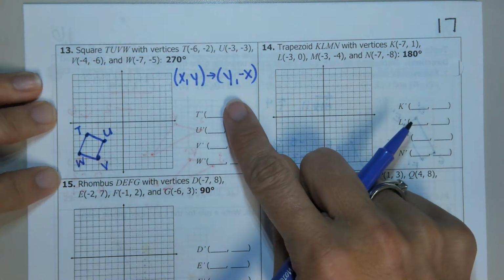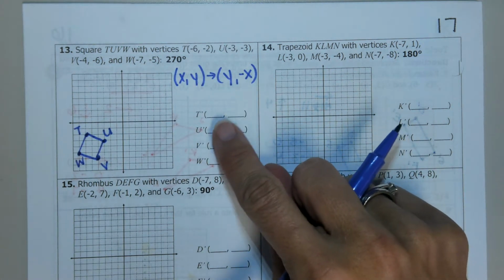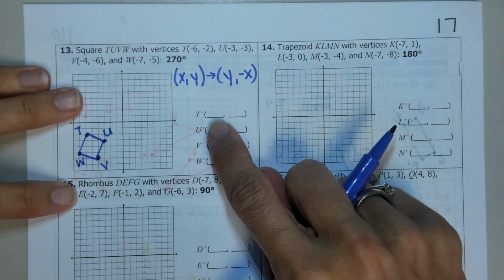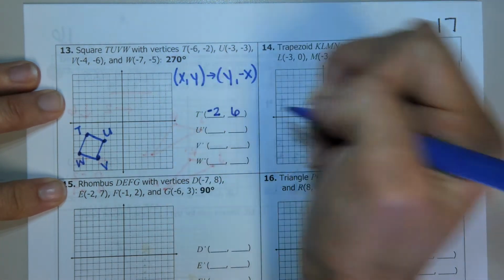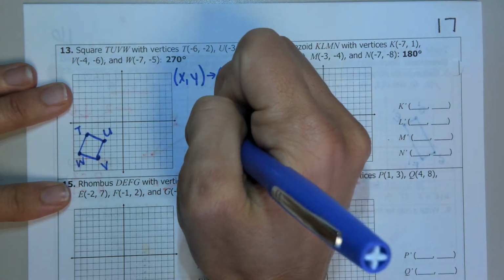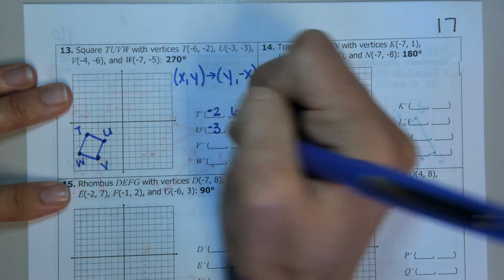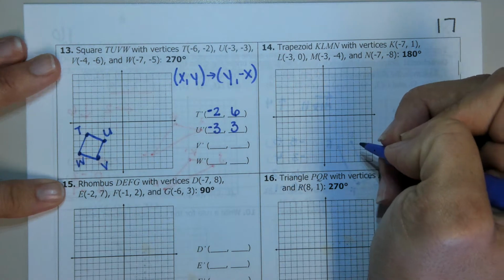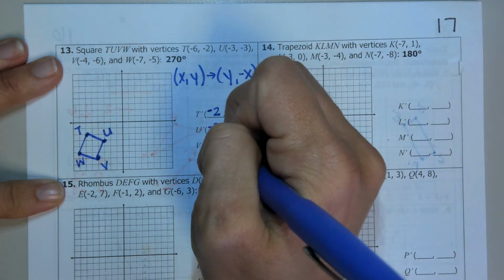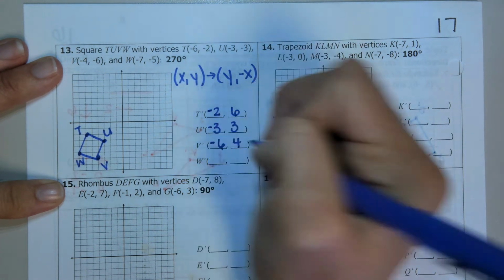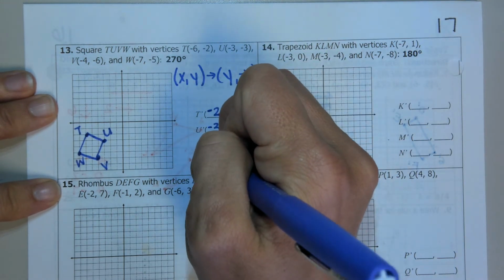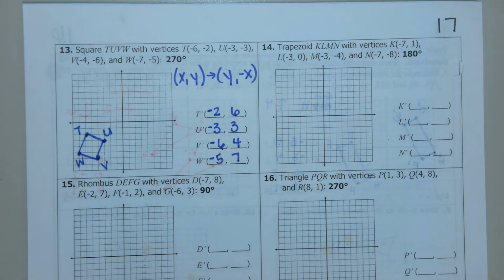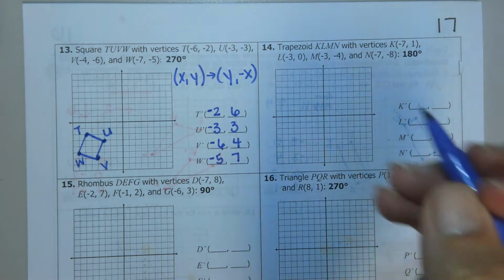We're going to follow the rule (y, opposite x). So what will T prime be? -2, +6. U prime will be -3, +3. V prime will be -6, +4. And W prime will be -5, +7. So let's graph that image, -2, +6.